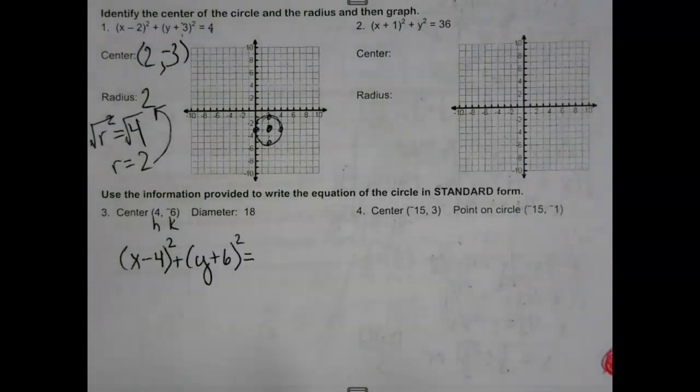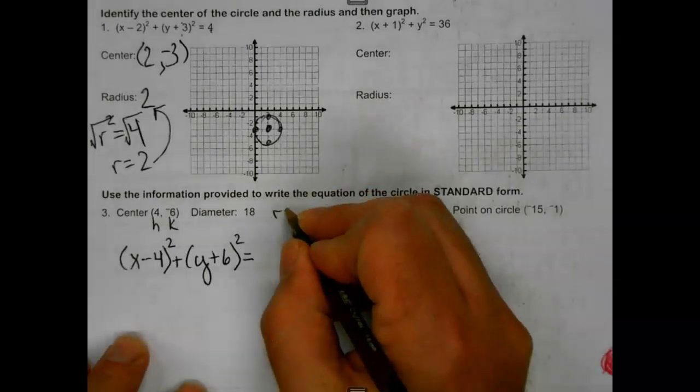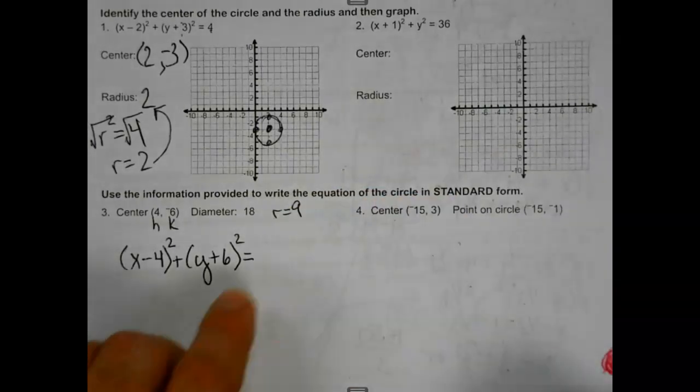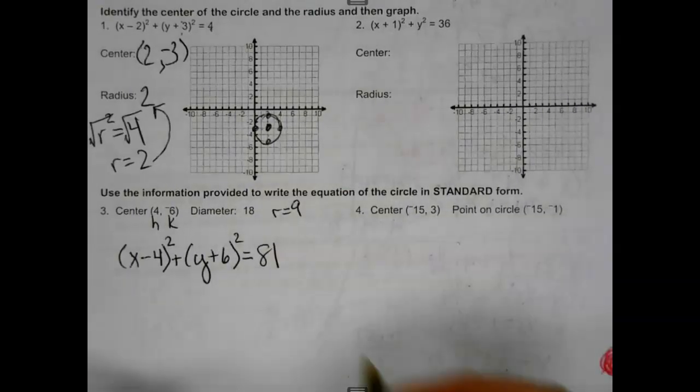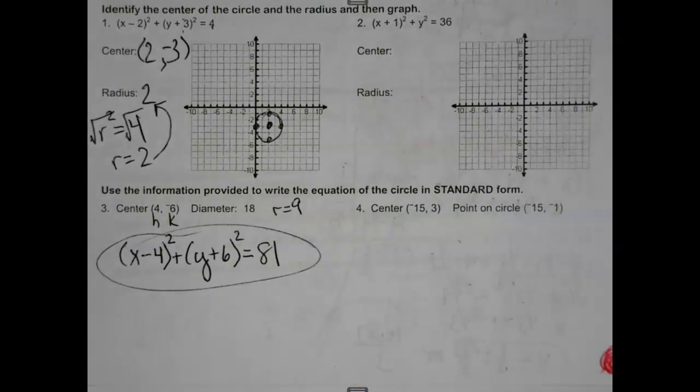Don't square the 18. That's the diameter. What's the radius going to be? 9. So that's going to be 9 squared. It's nice that they just give us radius, but always make sure, again, part of being a mathematician is attention to detail and watching for stuff like that.